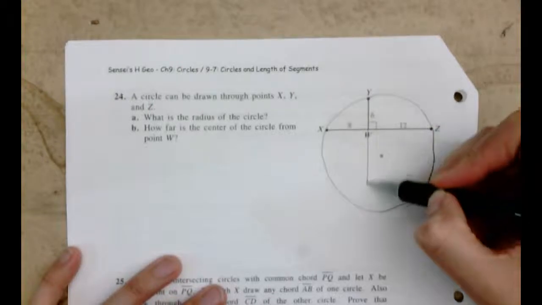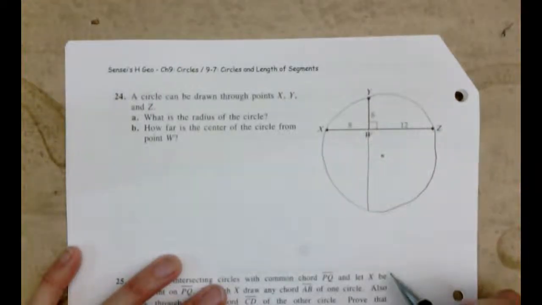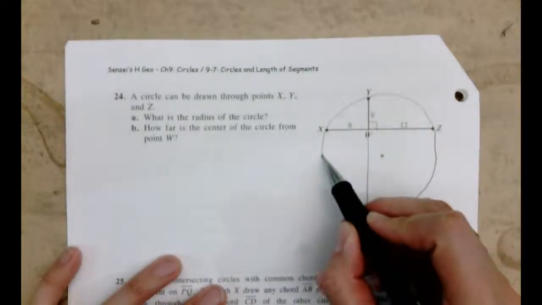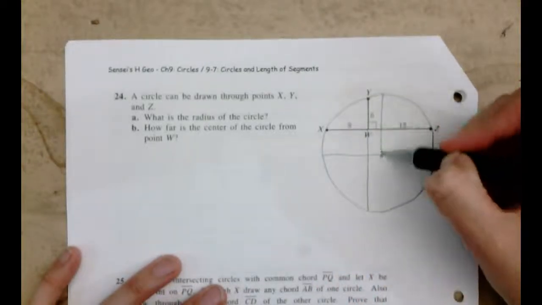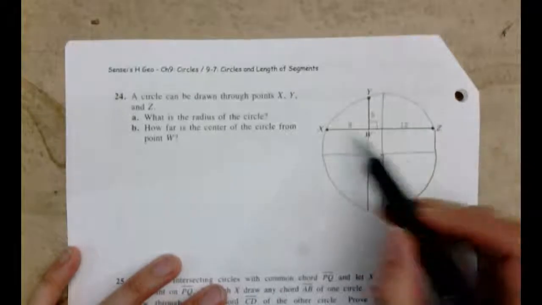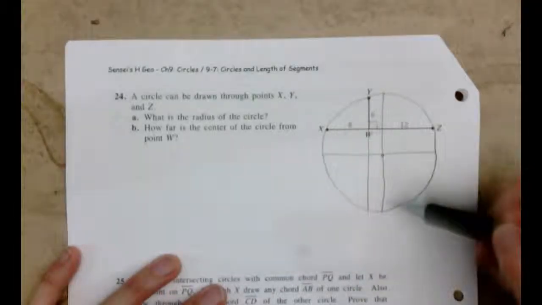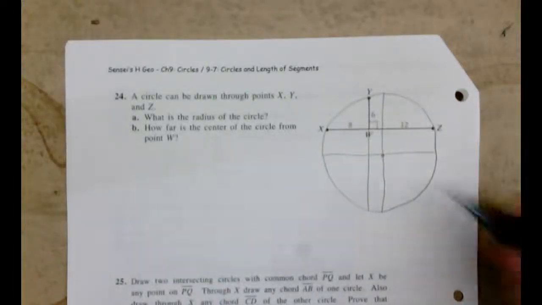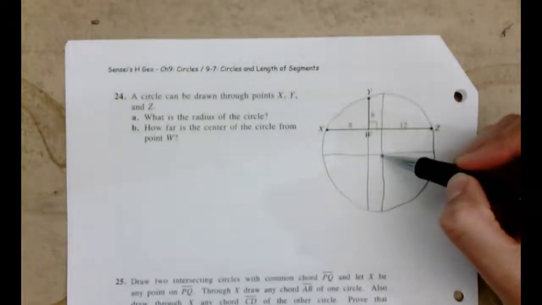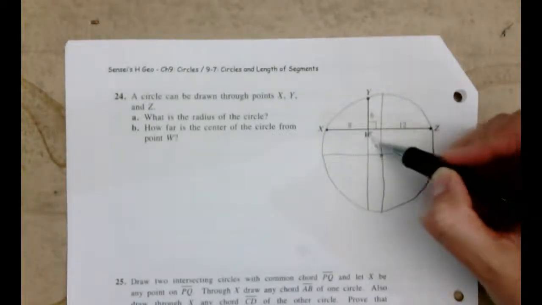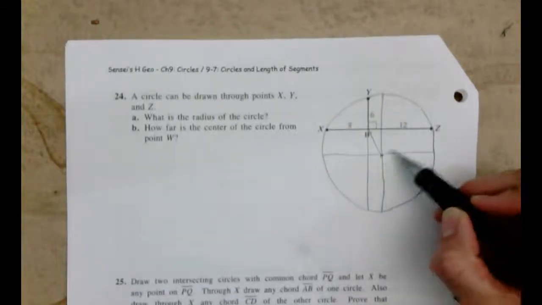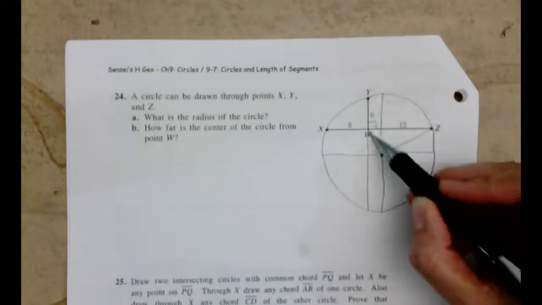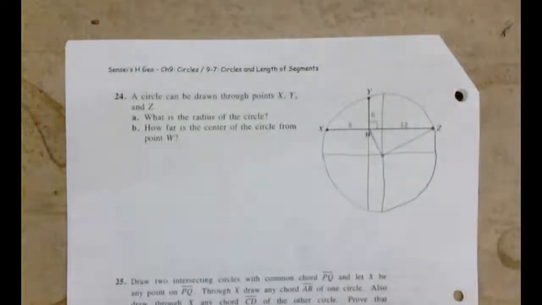So these are the lines you need to draw. You've got to draw lines from here continuing to the circle, and then you draw 2 diameters through the center parallel to these 2 chords in the circle. So this chord and this chord, right? The goal of this problem is to find the distance from the center to W, so it's this one, and from the center to over here, that'll be the radius. So these are the 2 distances you have to get.